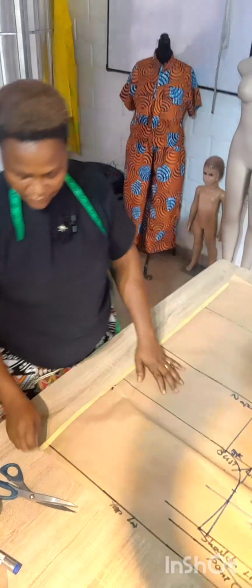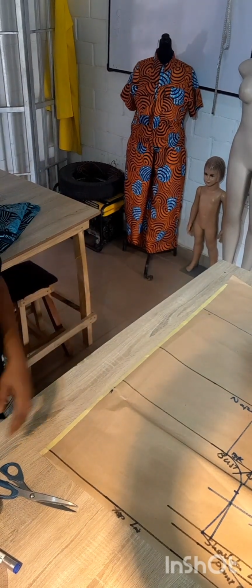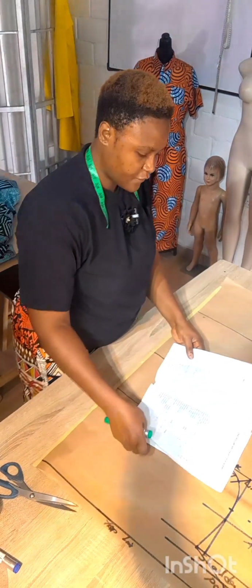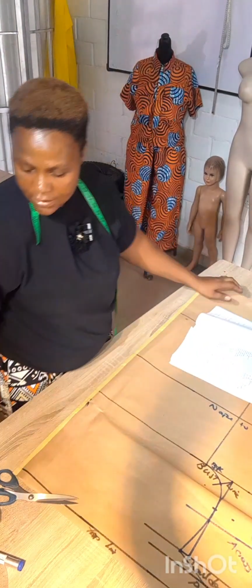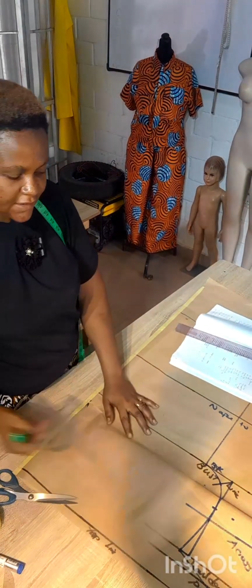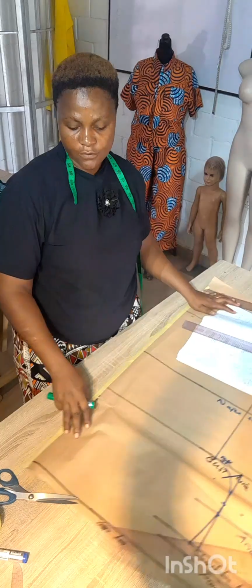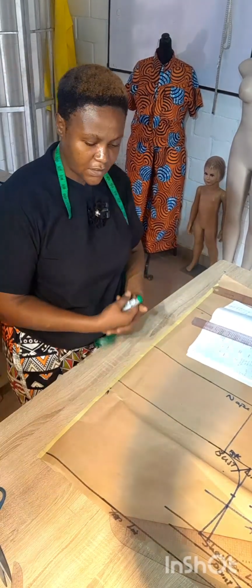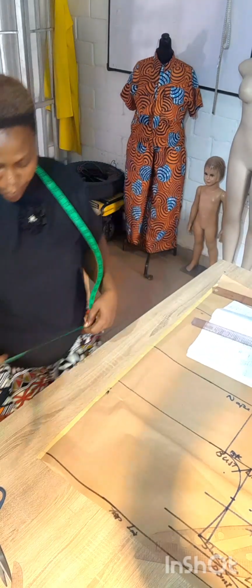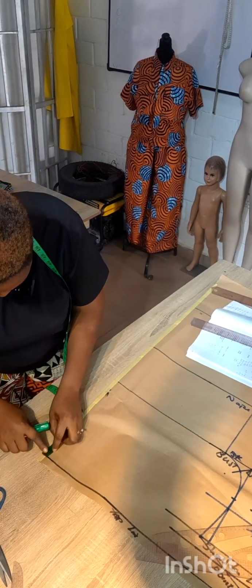So I will start with my front now. The next thing I will do for the front is my point O for the front. The point O for the front can be 4 cm for big size, 4.5 for medium size, and 5 cm for a smaller size. So she is on this bigger size, that is a plus size. So I will be using 4 cm for her point O for front. So let me put the 4 cm.